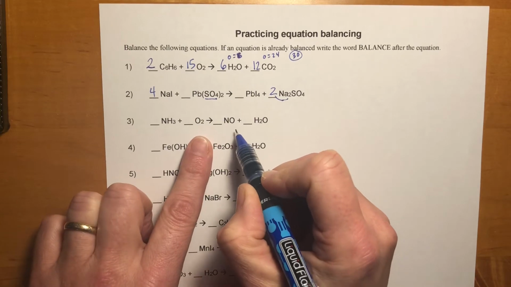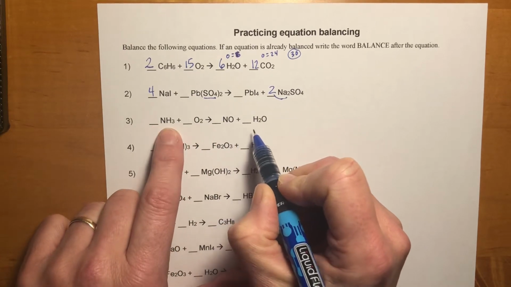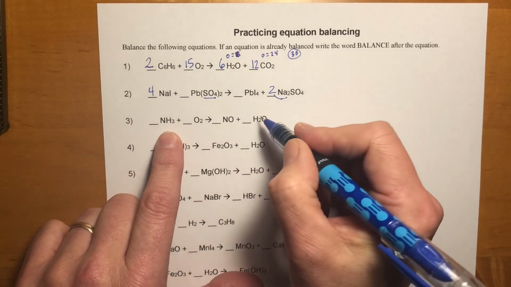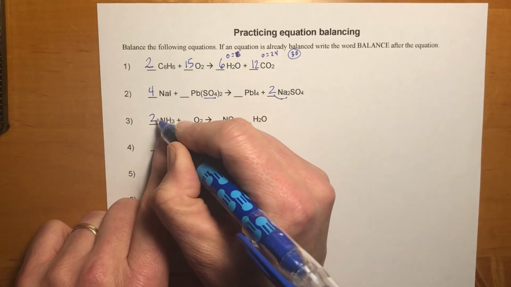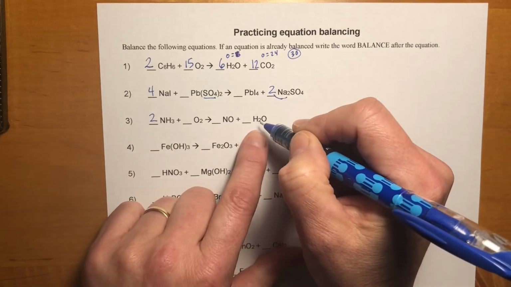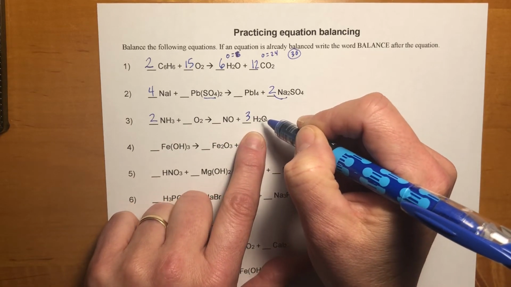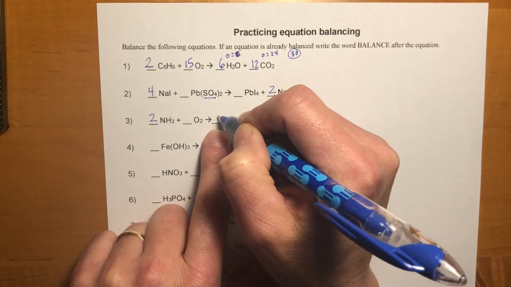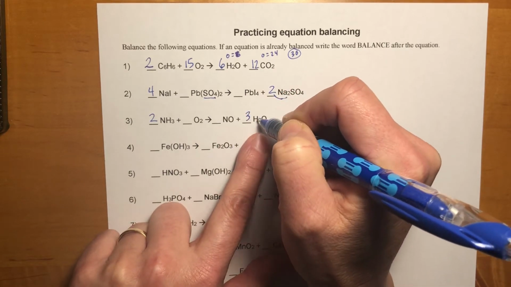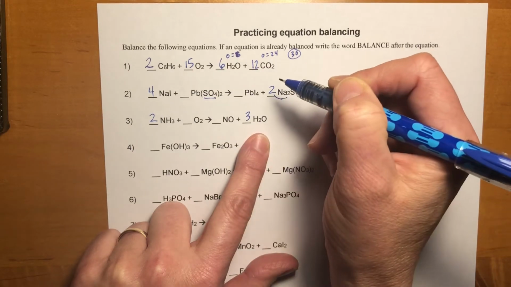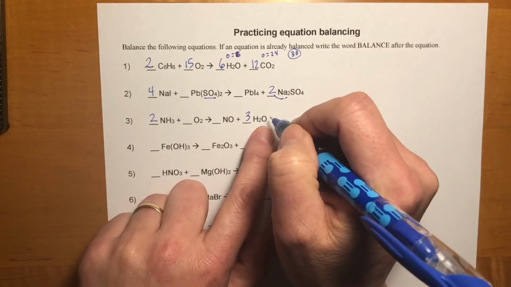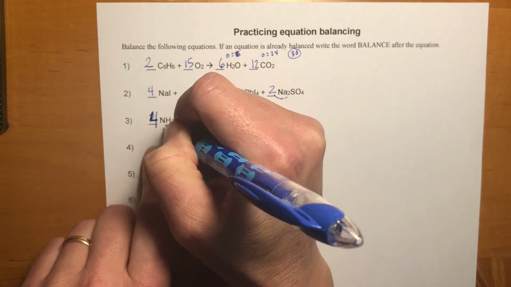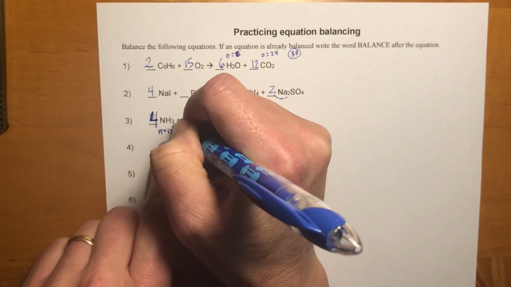All right, this one, you can see I got 3 hydrogens here and 2 hydrogens here. They're never going to balance unless they both go up to 6. So let's see if this works. If I put a 2 here, that's 6 hydrogens, and a 3 here, that's 6 hydrogens. Now I can see this is not going to work because I'm going to create an odd number of oxygens here. I'm going to need to double all this so that this will be an even number of oxygens. So I'm going to double this to 4 and make 12 hydrogens here, right? 4 times 3 is 12 hydrogens.